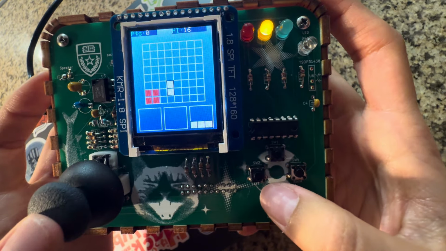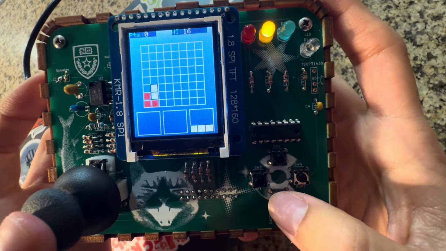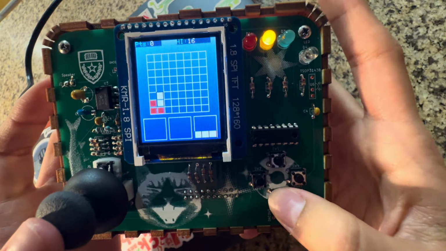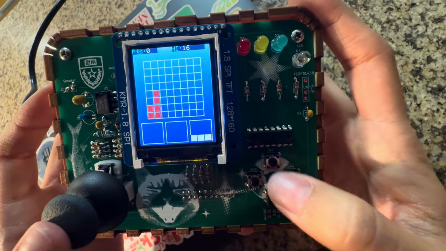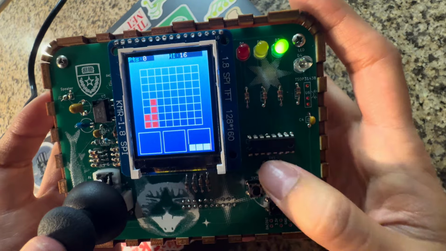So you might ask, what happens if the player tries to put it over the block that's already there? Well, the game will reject your request and will only let you place it once it's in a valid position.